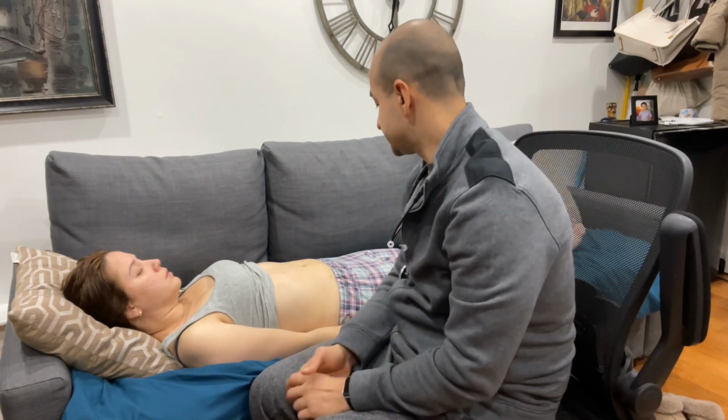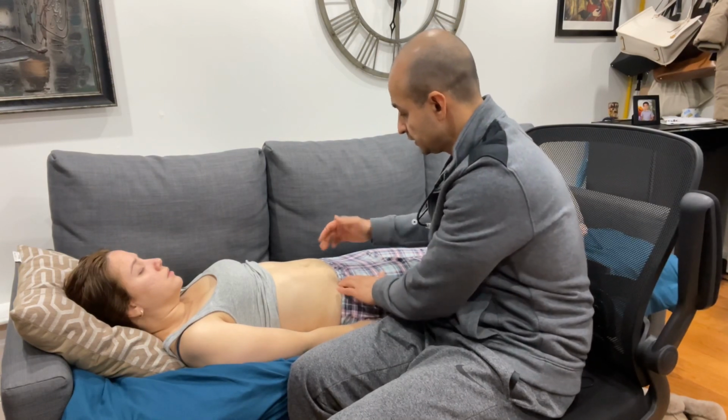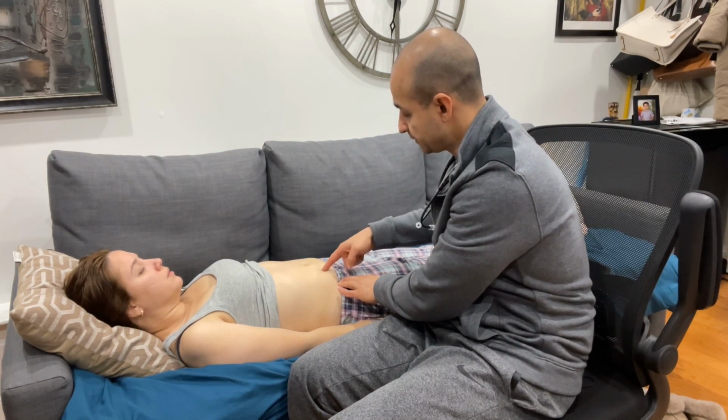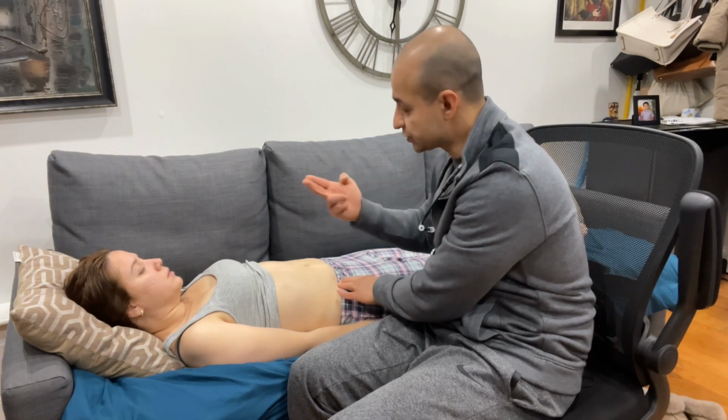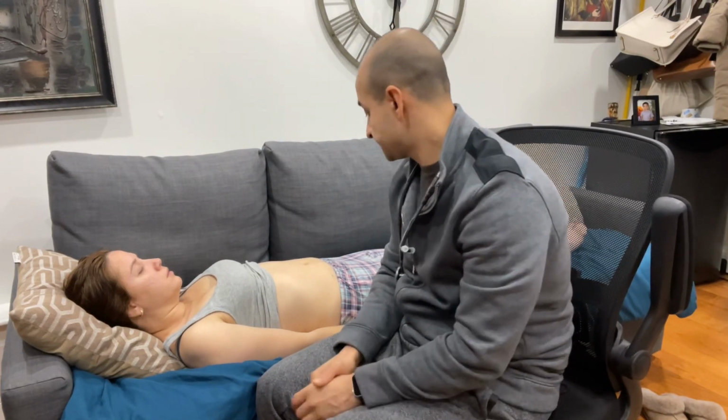Now we move down and we try to find McBurney's point, trying to look for signs of appendicitis. McBurney's point is located midway between the umbilical button and the right iliac crest. McBurney's point is here, and we use 2 fingers. Do you feel any pain? No. That's negative, which indicates that the patient doesn't have any appendicitis or inflammation.